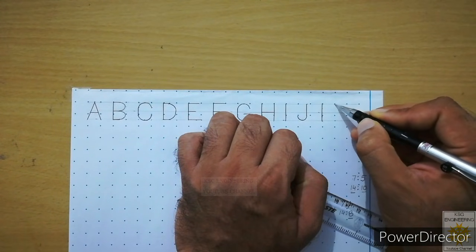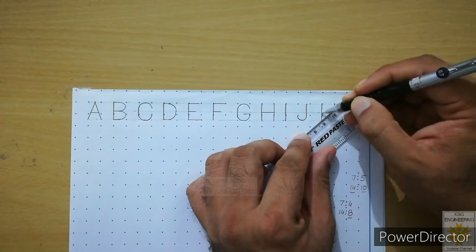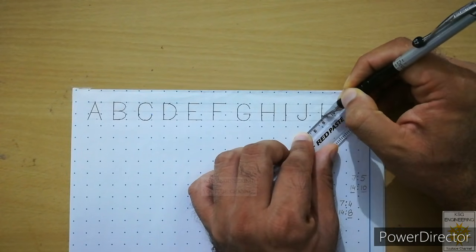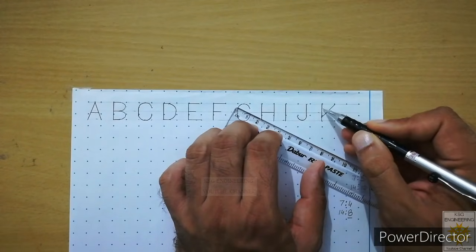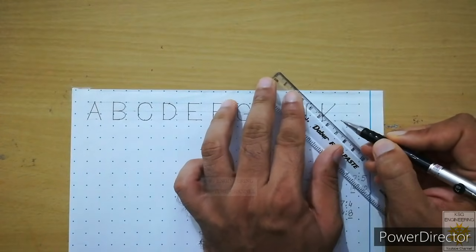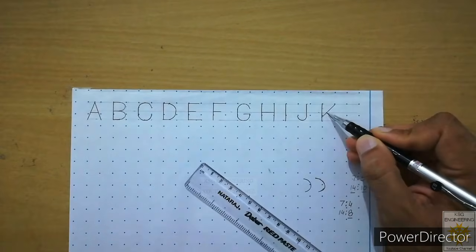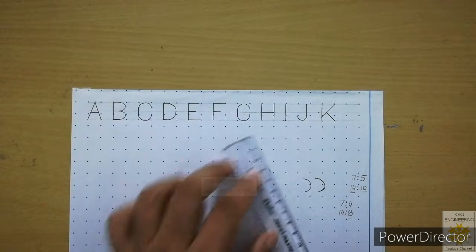Then see this corner of the box. Align your scale with these two, midpoint of the lower half and corner of the box. Draw a line. Fine. Then align your scale with this corner and midpoint of the upper half. Align these two, but draw a line up to this point only. So this is K.